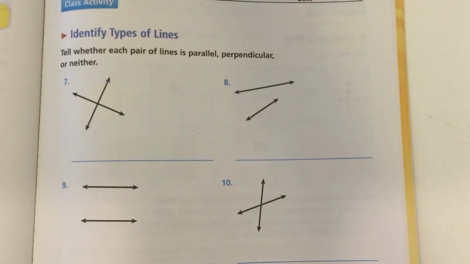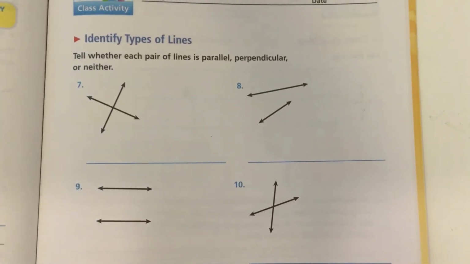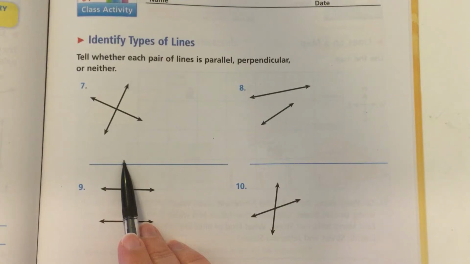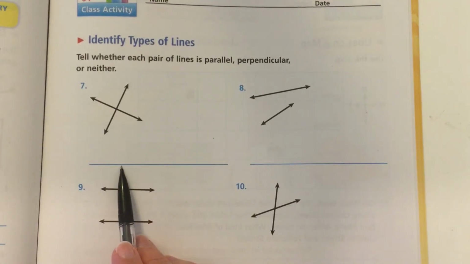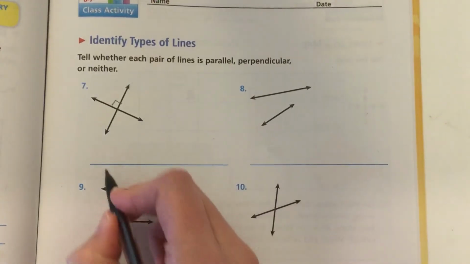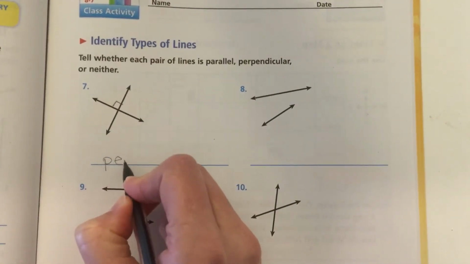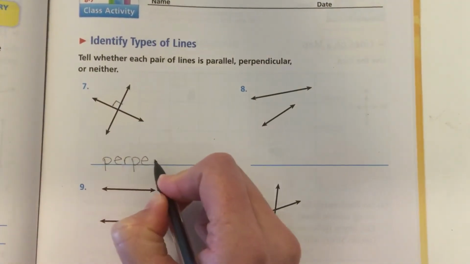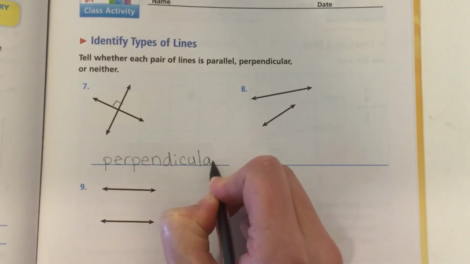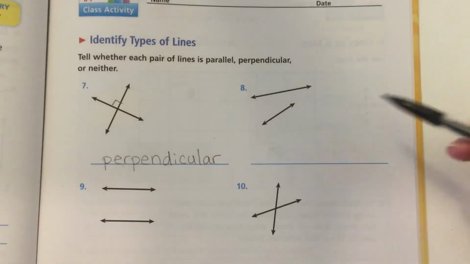On to page 321, we're identifying types of lines here. So you're telling whether each pair of lines is parallel, perpendicular, or neither. So check it out. What do you guys think this one is? If you said perpendicular, you would be correct. You're probably going to have to type this word into your math expressions lesson, so make sure you're paying attention to the spelling. What about over here?